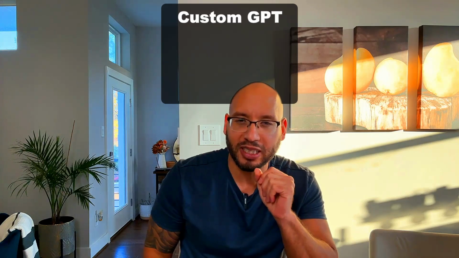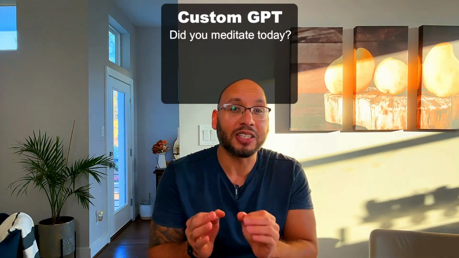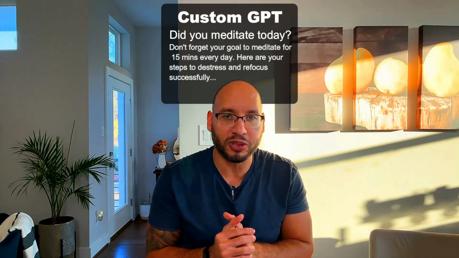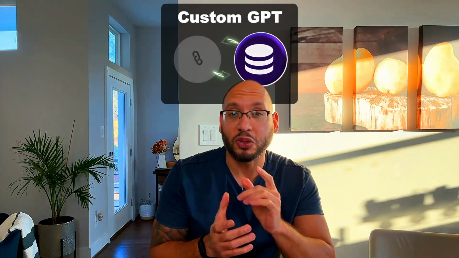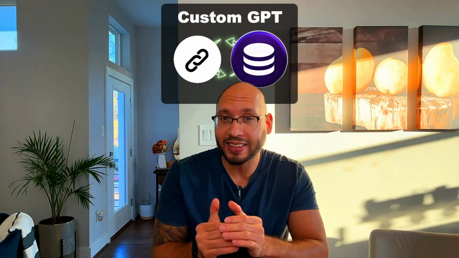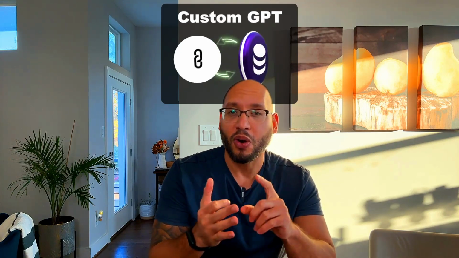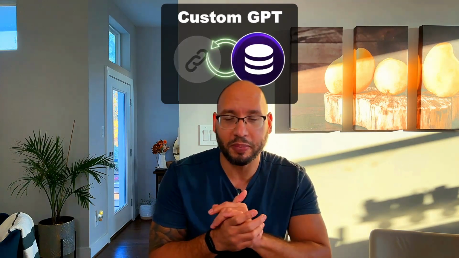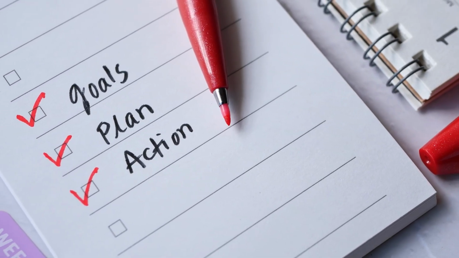The second custom GPT you can create reminds you of your goals and your steps for meeting those goals, and it does this with the help of custom knowledge. The third custom GPT uses custom actions to give you actionable links to tasks in your Asana, Evernote, or Notion database that helps you meet your daily goals and targets.